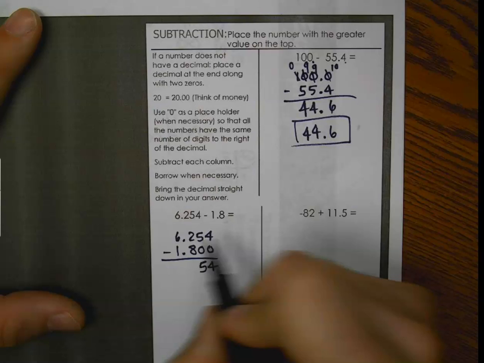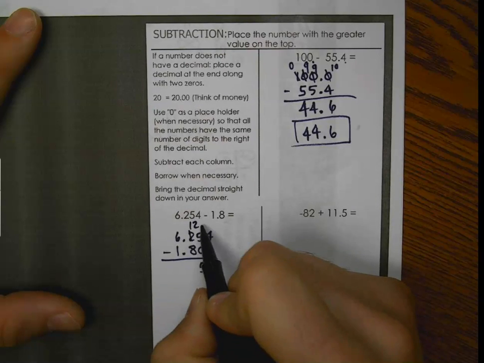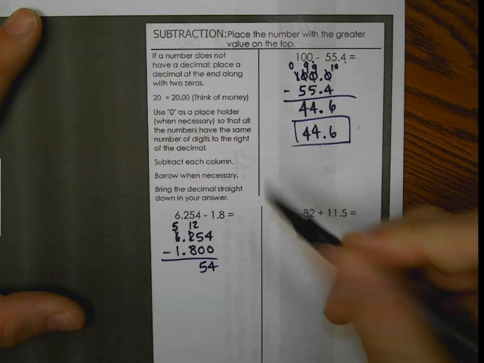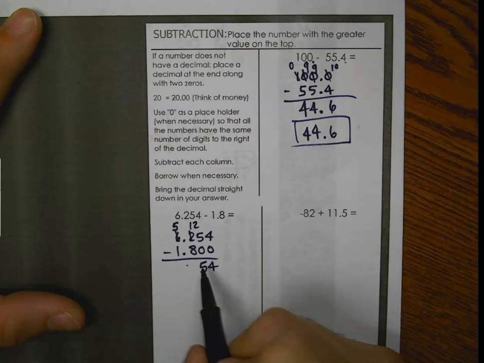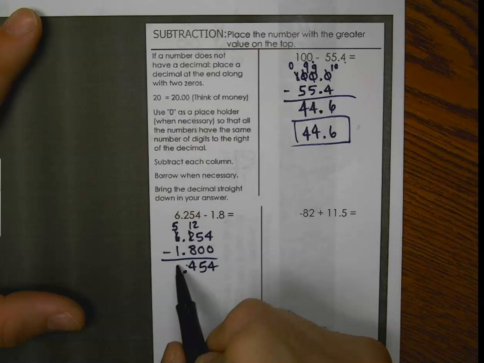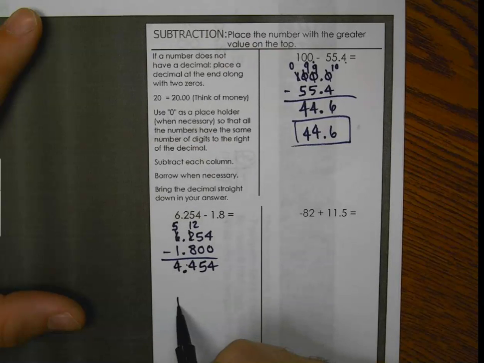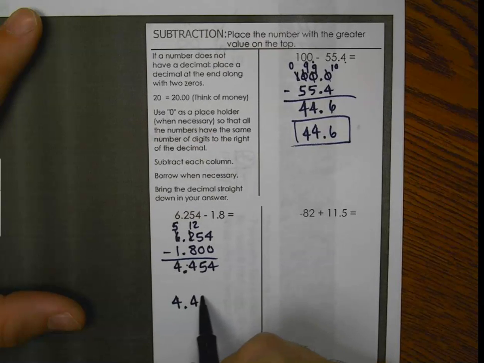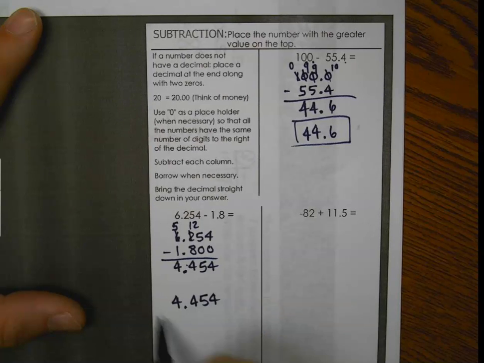2 minus 8, I'm going to need to borrow. This is going to be 12, and this is going to be 5. 12 minus 8 is 4. Line up your decimals. 5 minus 1 is 4. So my answer is 4.454.